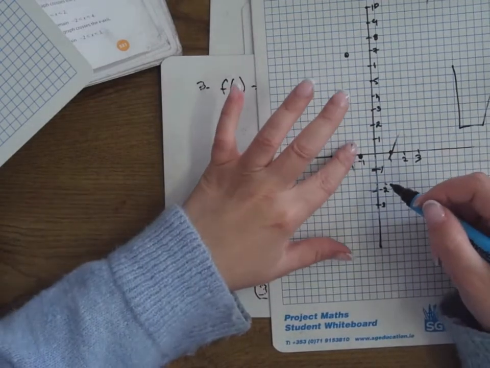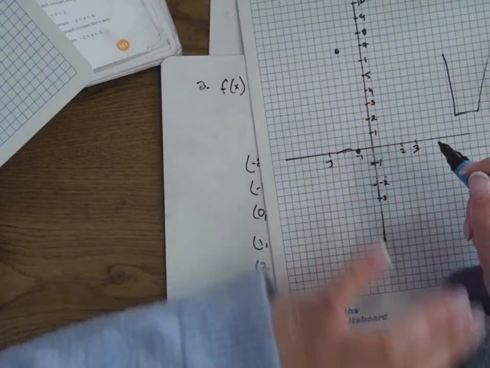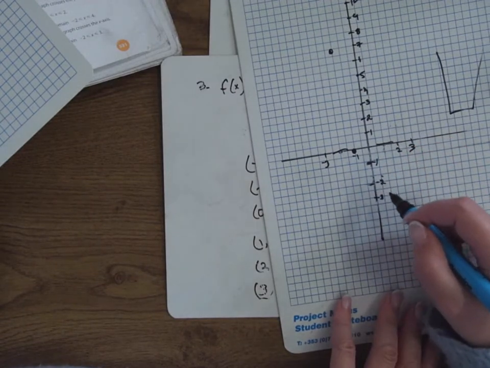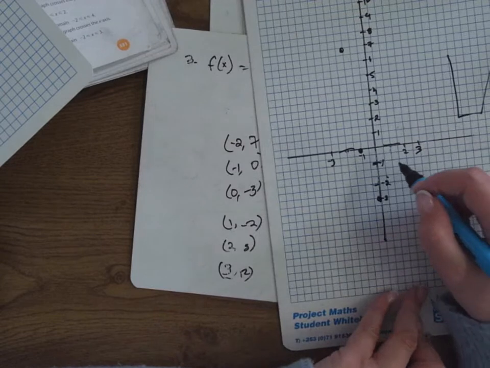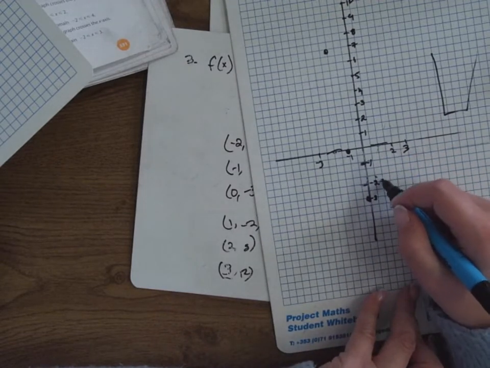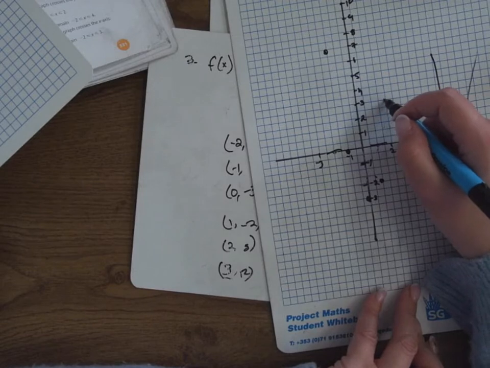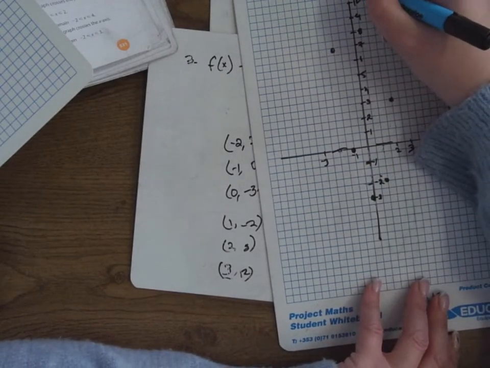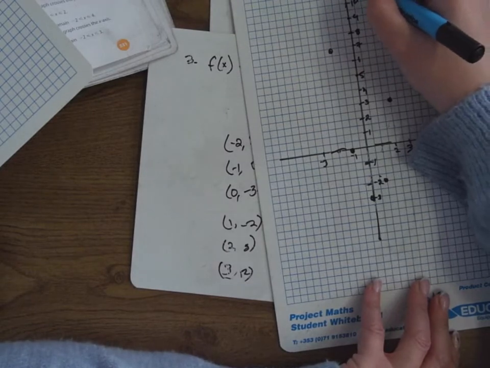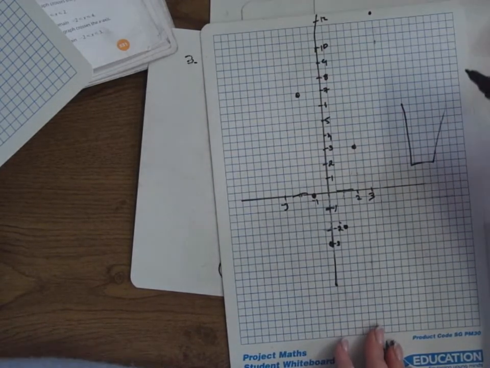So that point is gone, and that point is gone. So I have 0, -3 here, 1, -2 is across to 1 down to -2, across to 2 up to 3, and across to 3 up to 12. So 12 will be up here somewhere. Is that all right?